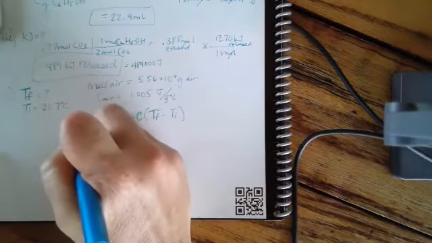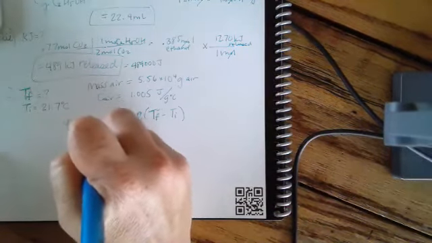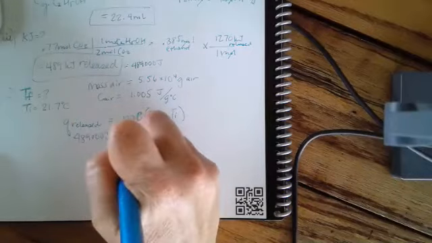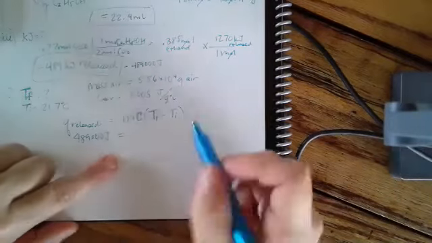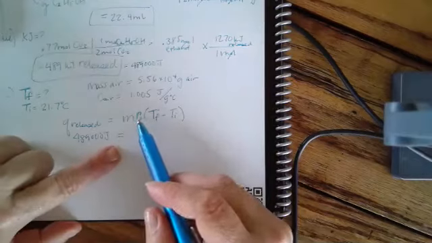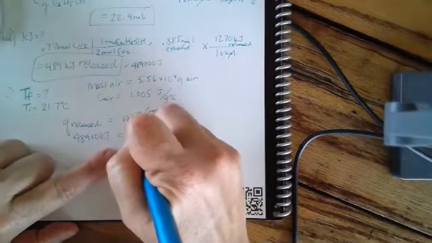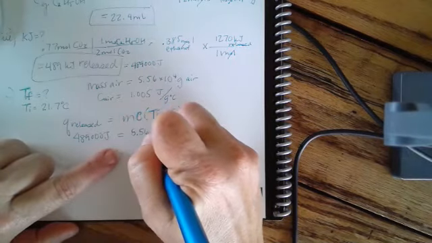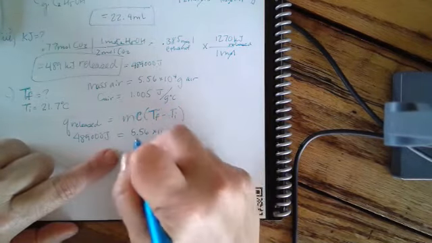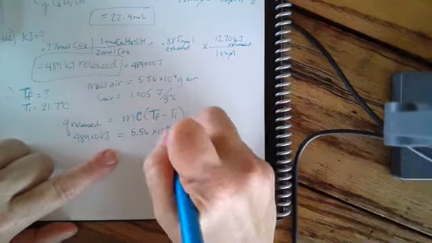And so my heat released is 489,000 joules. Let's just plug it all into our Q equals mc delta T. So I've got my mass of air, keep your units so you can show that they cancel out: 5.56 times 10 to the 4th grams.